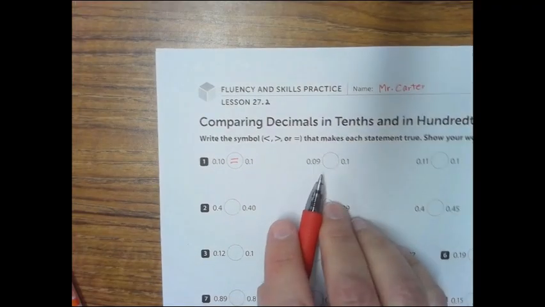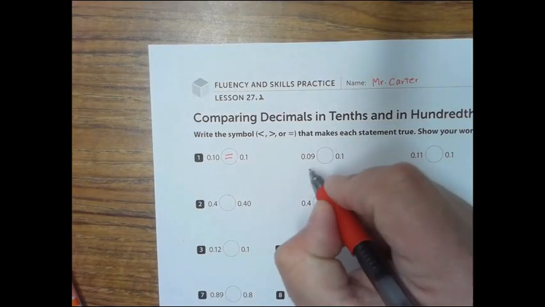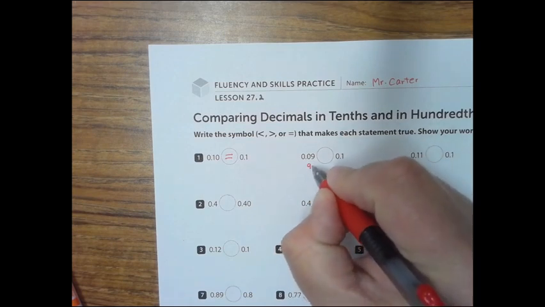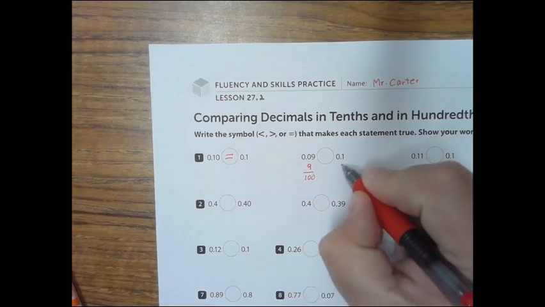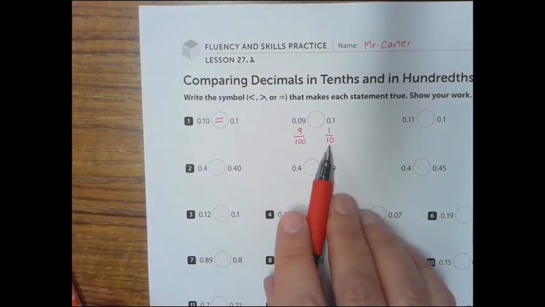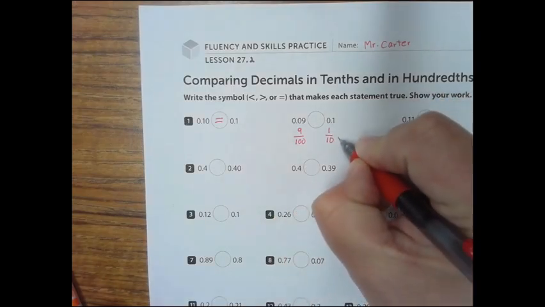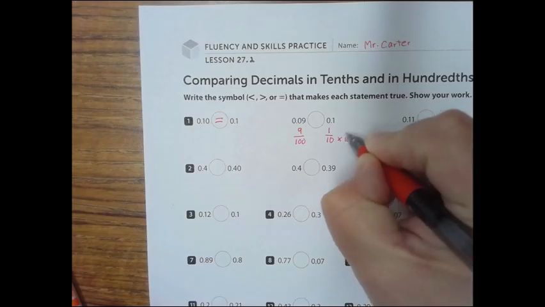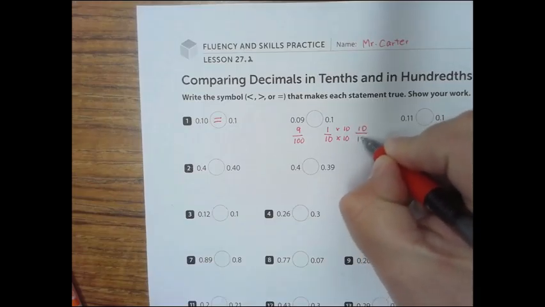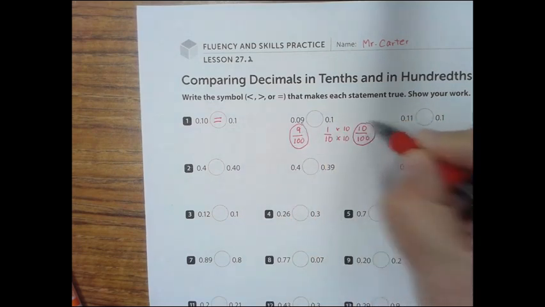All right, so let's look at this next one. We have 9 hundredths and 1/10. So another way to do it is to just put them as a fraction, right? So here is 9 hundredths, and this is 1/10. So now these are different denominators, right? We have hundredths and tenths, so it's harder to compare. But what we can do is take this tenths and make it hundredths. So we can go 10 times 10, and then whatever you do at the bottom, you got to do to the top, right? So 1 times 10 is 10, and 10 times 10 is 100.